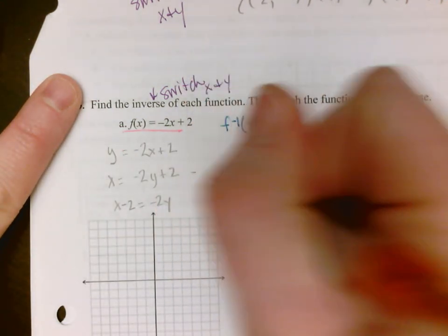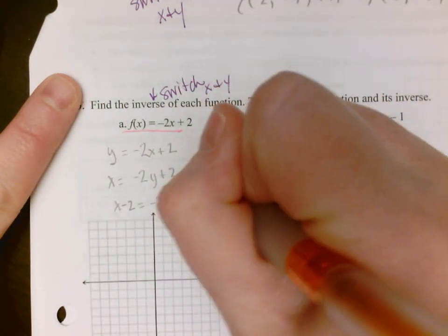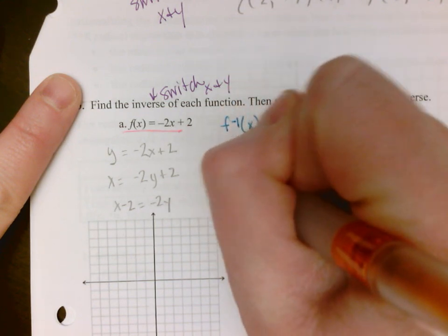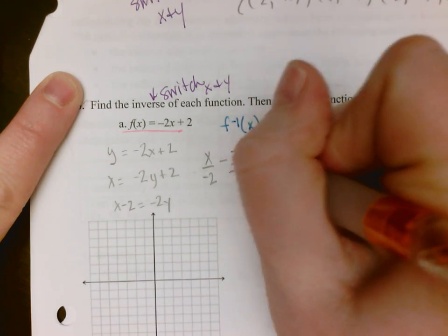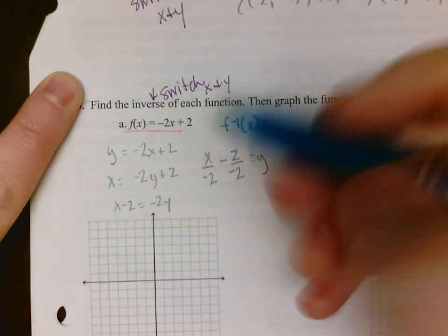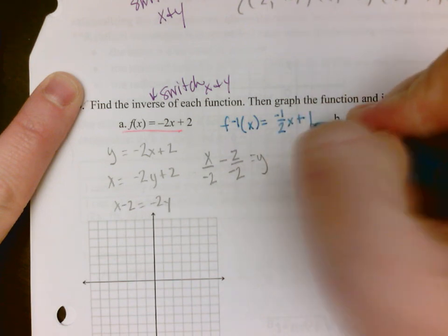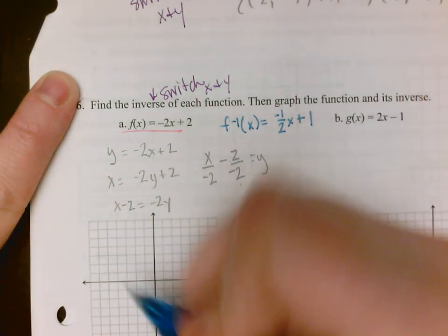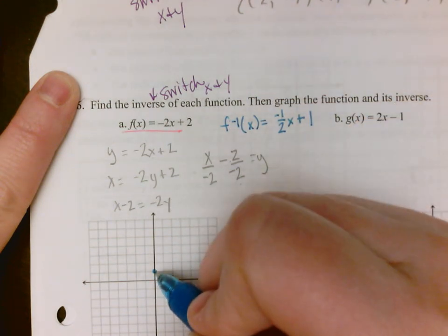So I'm going to have x divided by negative 2 minus 2 divided by negative 2, which equals y. So this would be negative 1/2 x plus 1, because negative 2 divided by negative 2 is plus 1. So plus 1, slope of negative a half. That's negative, so down 1 over 2.